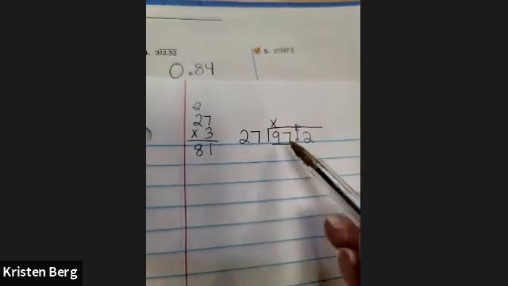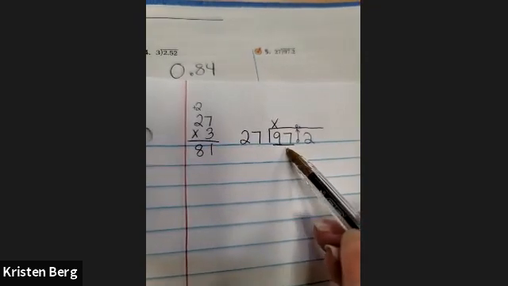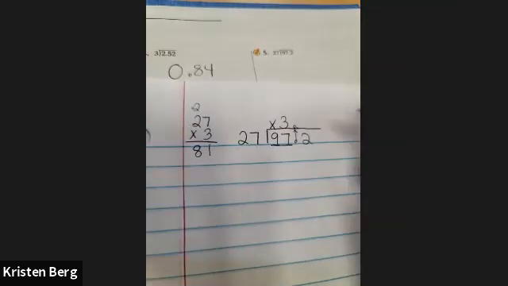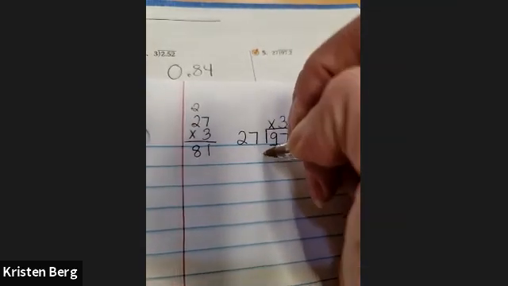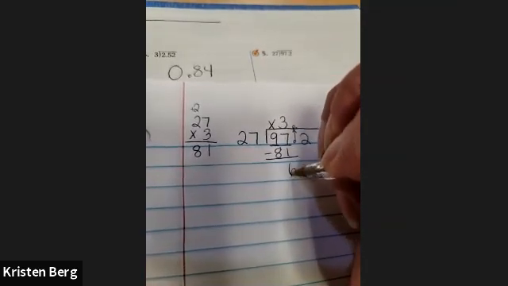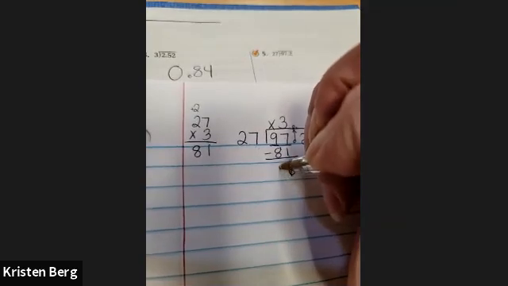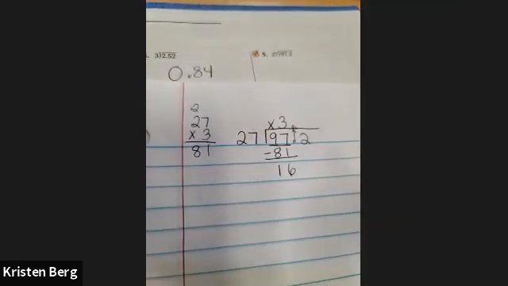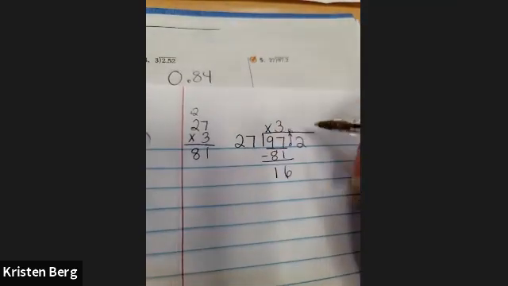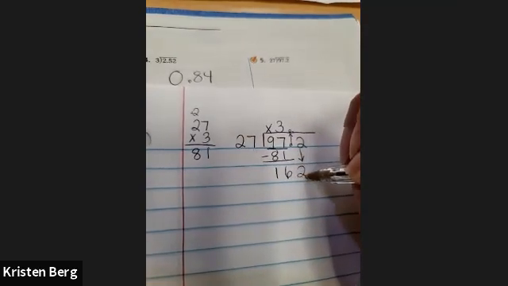So this would be 21, carry your plus 2, 3 times 2 is 6, plus 2 is 8. That is 81. To 97, there is no way I can get another 27 in there. So therefore, that goes in 3 times. That would be 81. When I subtract, that is 7 minus 1 is 6. This is 1. Now check it. Am I good? Yes, I am. I'm still smaller than my divisor. So then, since I checked it, I can bring down. There is a number to bring down.